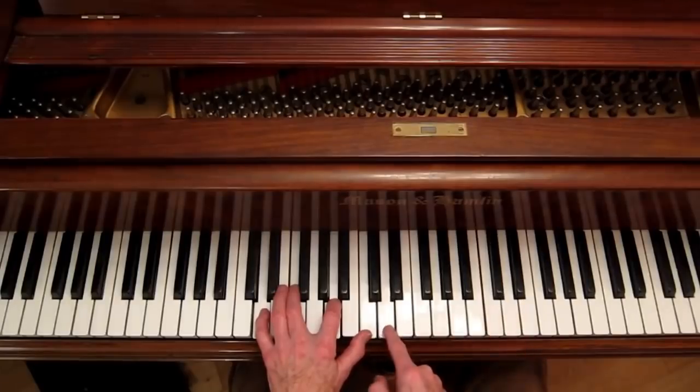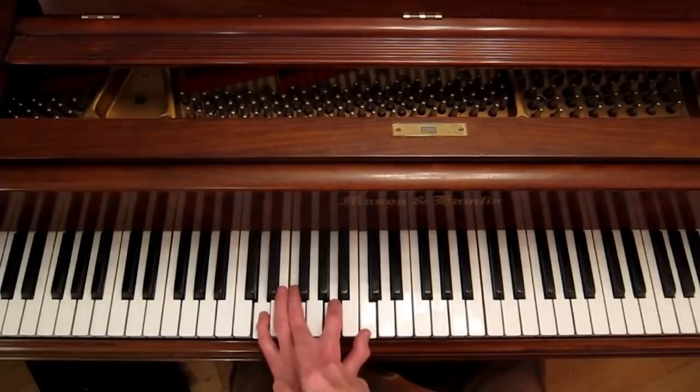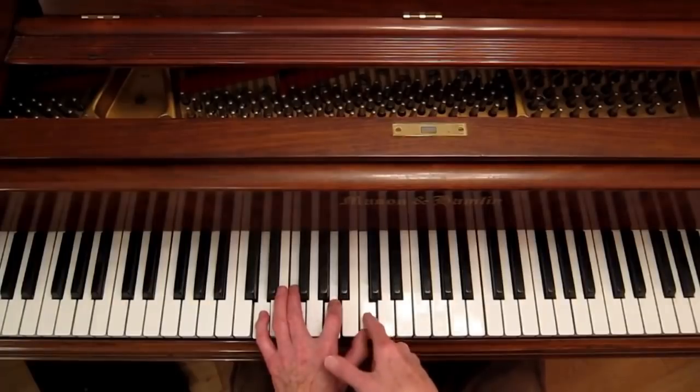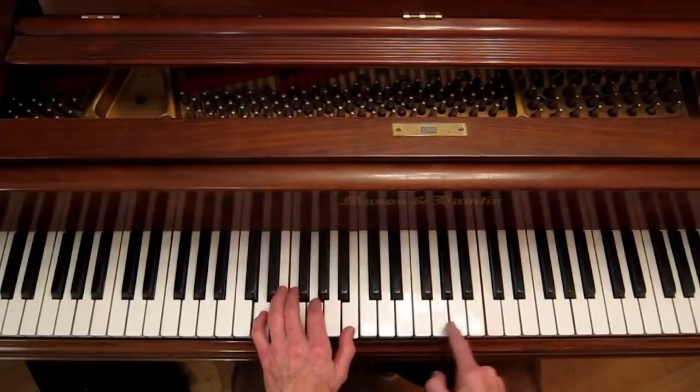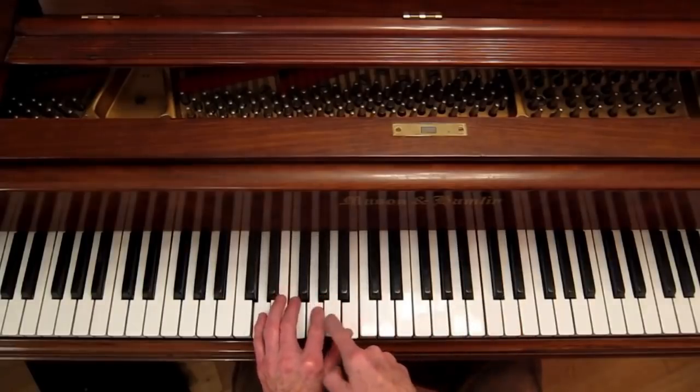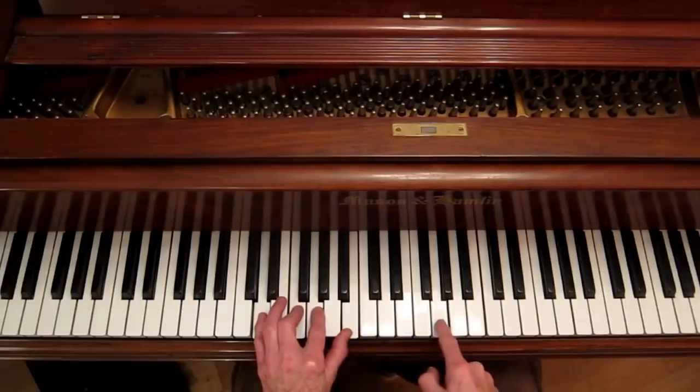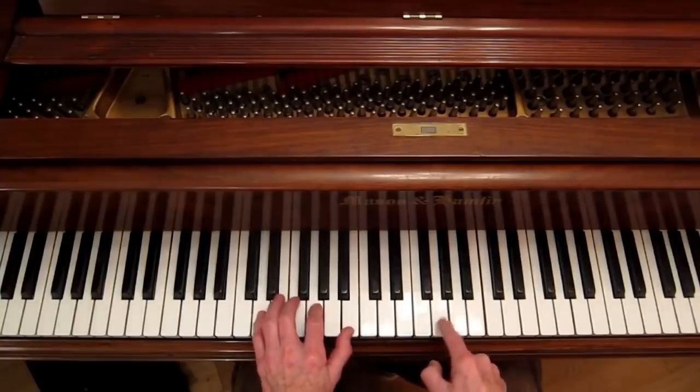Let's just say we play the 2 chord in its root position there: 1, 3, 5, 7, and then we play the scale starting on the 2. Like we have this 1, 2, 3, 4, 5, 6, 7, 8. And then we go to the 5 chord, inverted, and then we start with its tonic note.